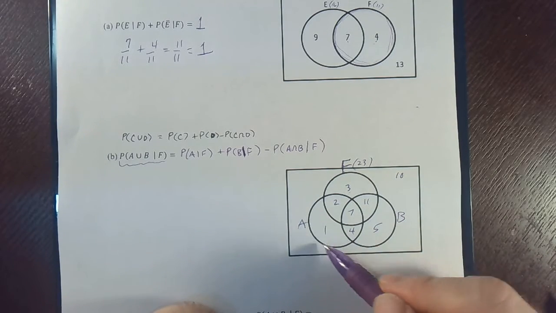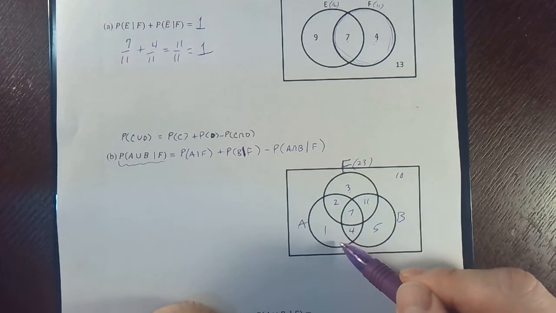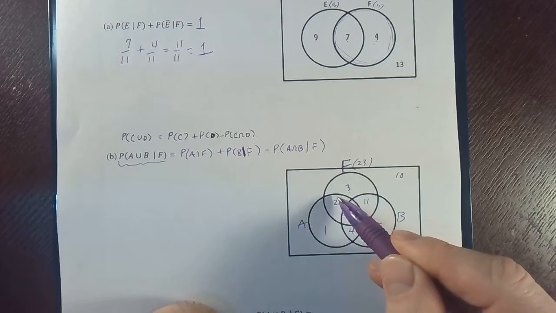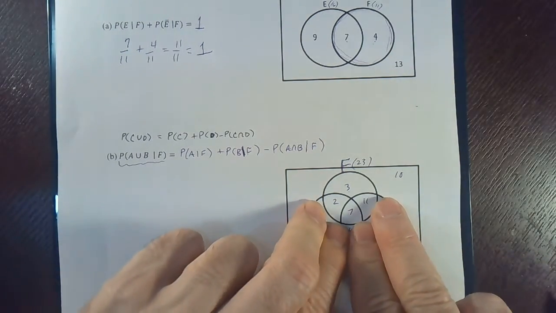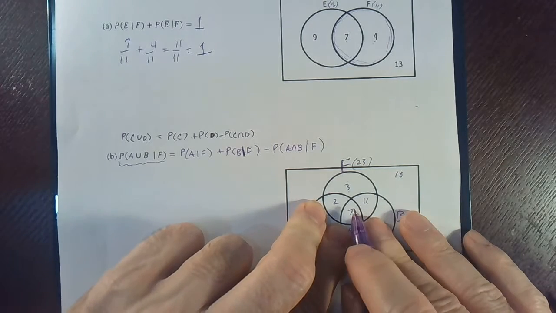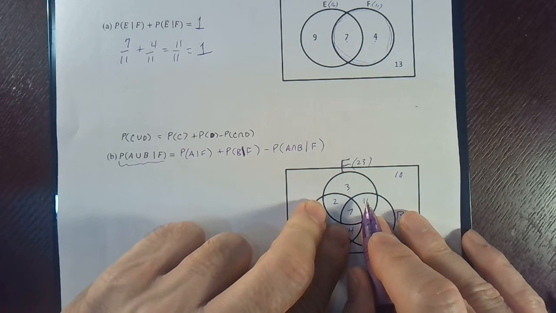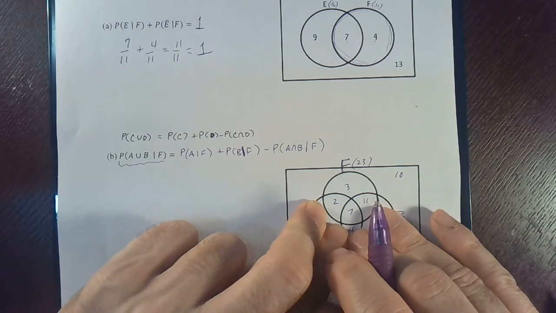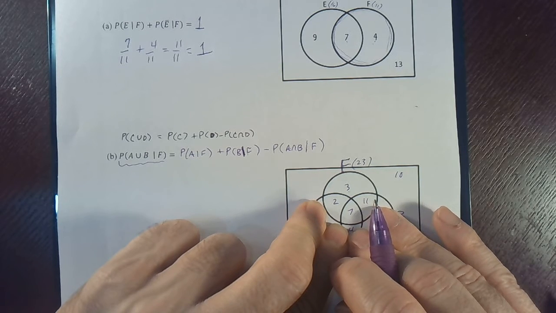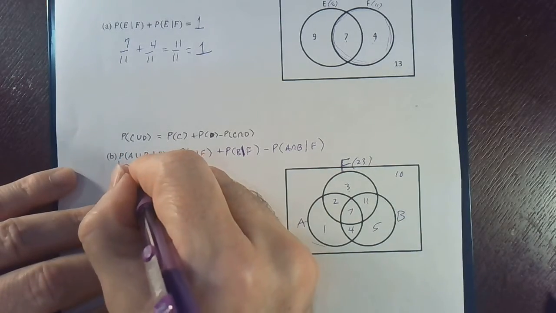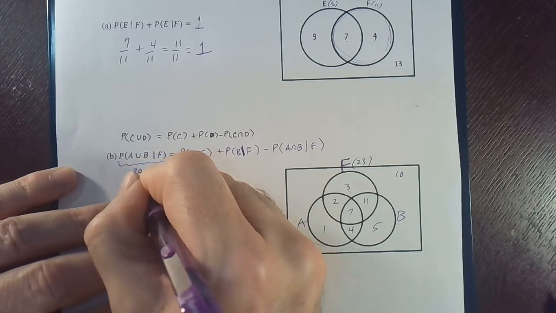A union B is this whole figure 8 right here. So, given that F occurred, we've got 2, 7, and 11 that are in A union B. So that would be 2 and 7 is 9 plus 11 is 20. 20 over, how many are in F? The circle, 23. So we know that's 20 over 23.